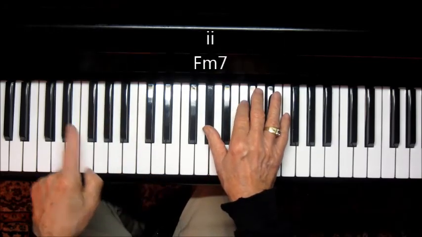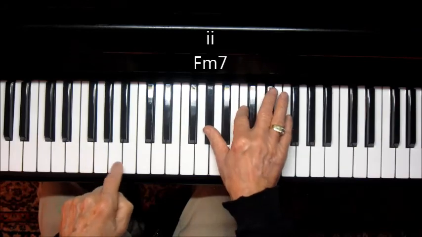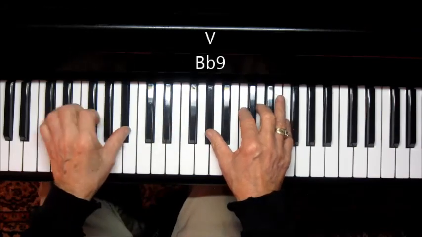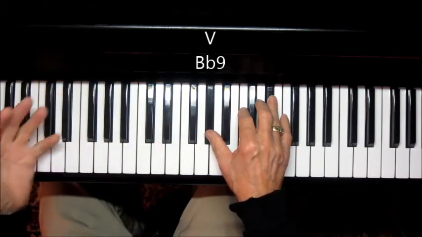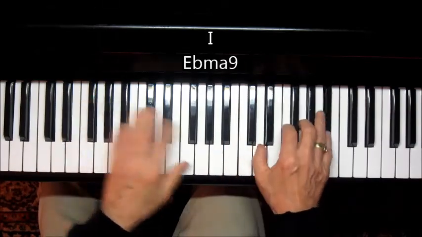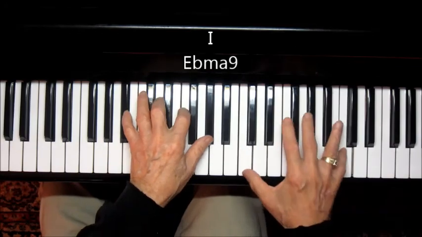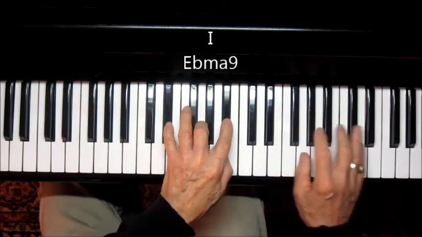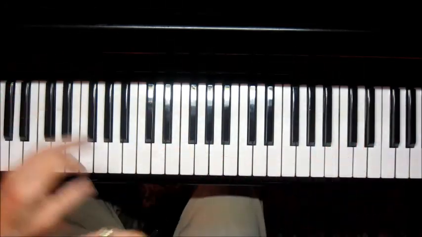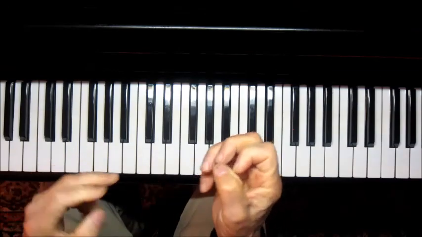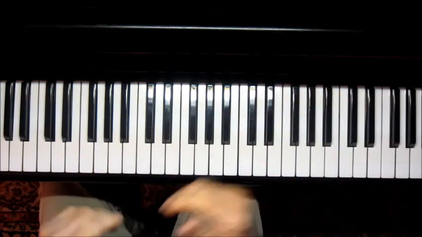Falling onto the 2 chord, you can see there. Up to the 5 chord. And 5 takes us to 1. That's a lot of fun. Pivot chords can really do a lot for your music. Pivot around here and send you off in a different direction.